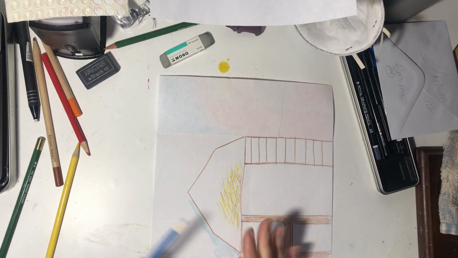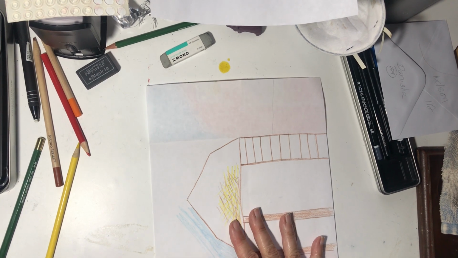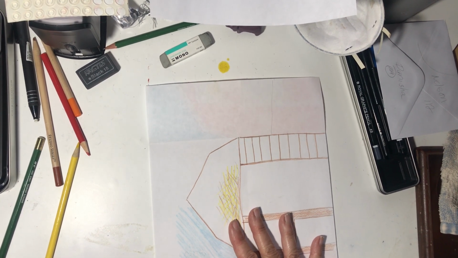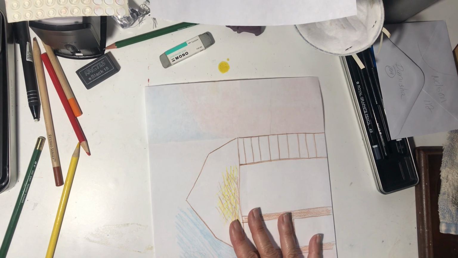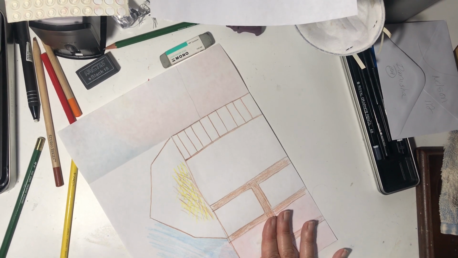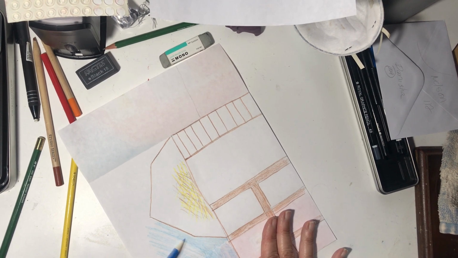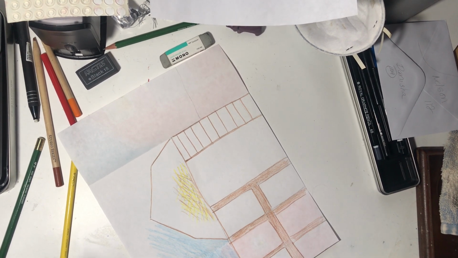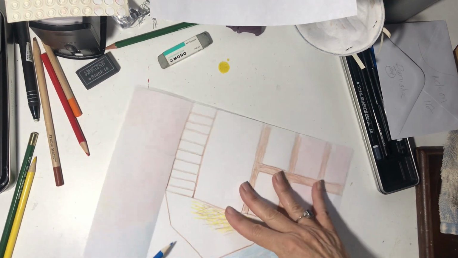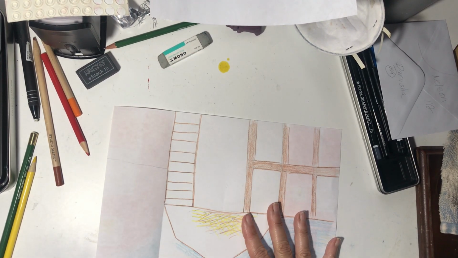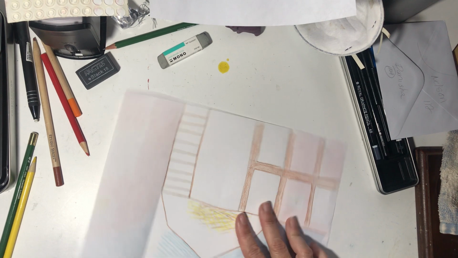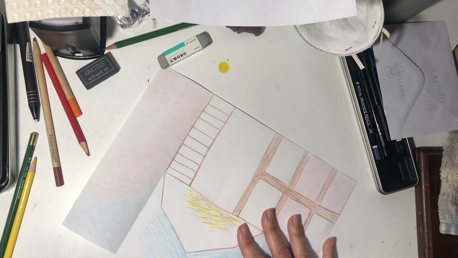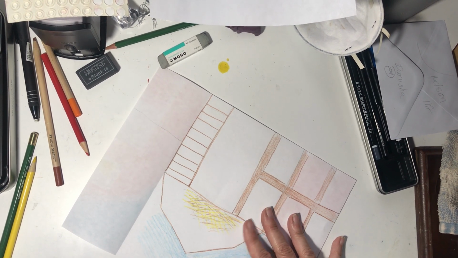Okay, and then we could just color this whole thing blue, and we go back and forth. You can see the barn on the other side because this paper I'm using is pretty thin. I think it's paper I got for copiers. But that's okay.